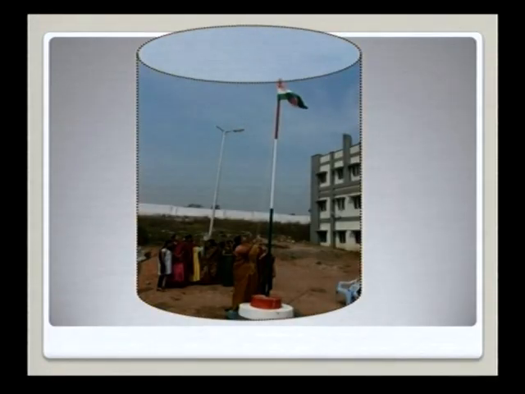Friends, what do you observe in these visuals? Yes, Veros, you are absolutely correct. We have observed both push and pull in these visuals. Friends, do you know what is force? Okay, let us learn about it. Push and pull are called force.